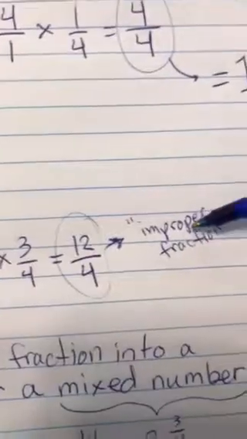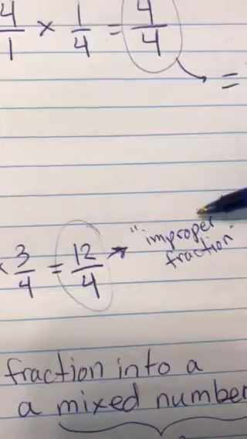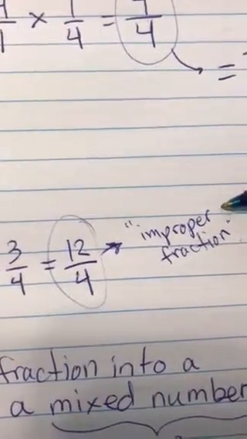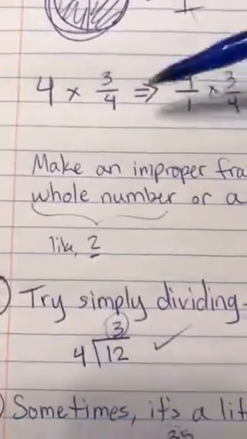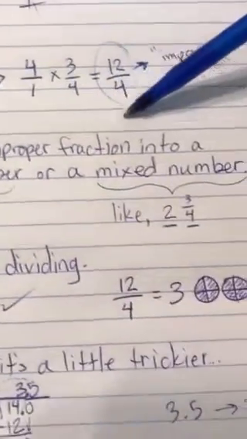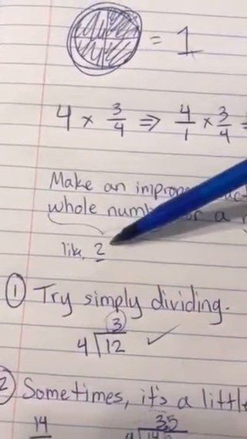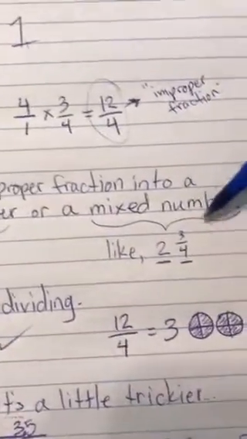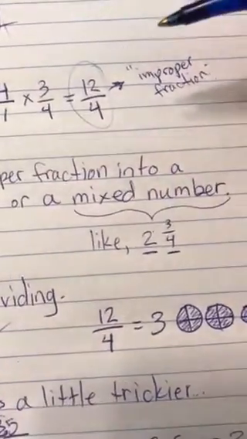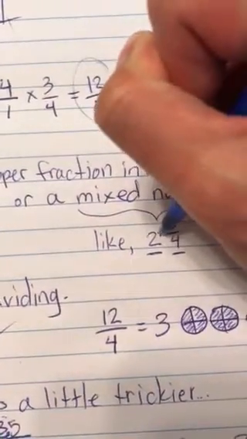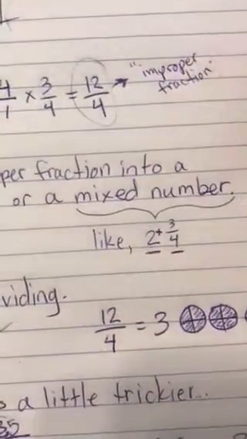And when it's higher, that's called an improper fraction. Improper because usually the lower number is at the top. When you have an improper thing, you want to change it and make it proper, right? So we always want to make an improper fraction into a whole number, like 2 or 7 or 6, or a mixed number, which is a whole number and a fraction together. A whole number with a fraction right beside it means 2 plus 3/4. This is 2 and 3/4.